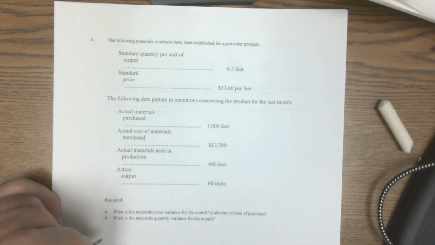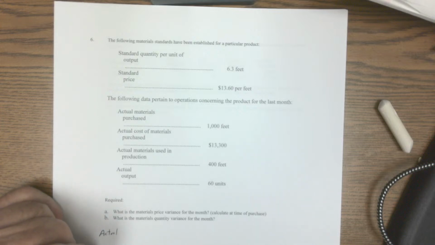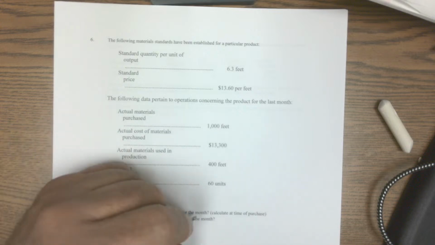So we had total cost, the actual cost was $13,300.